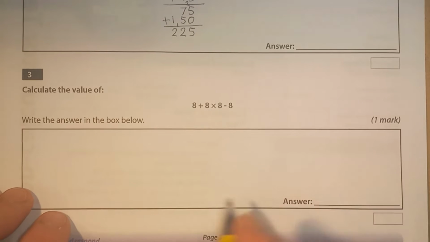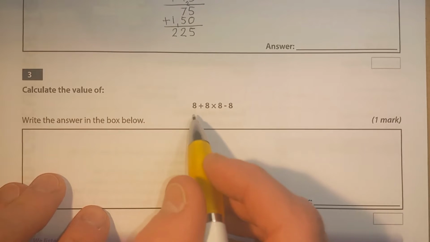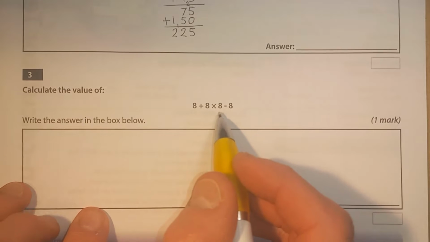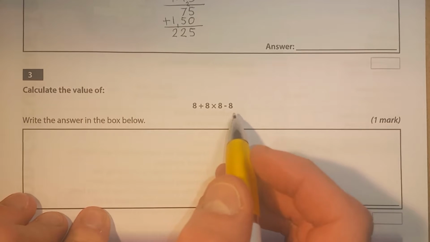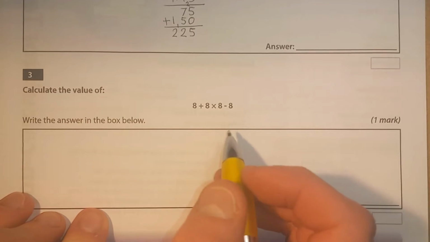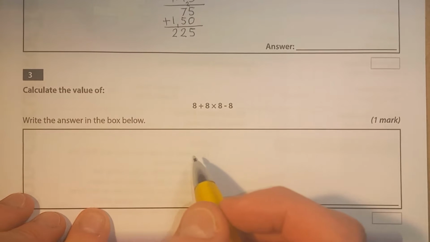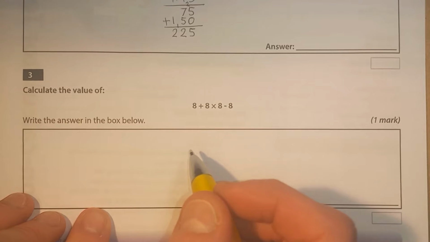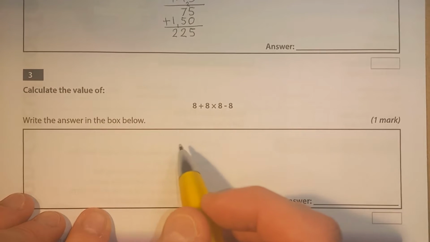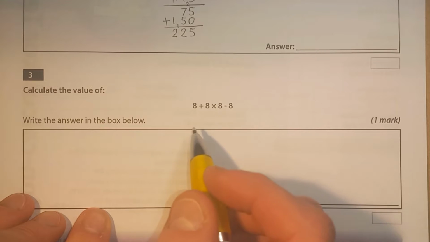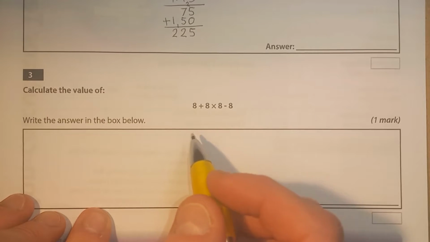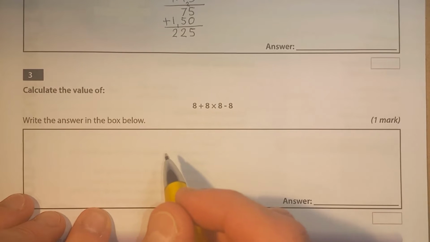And question 3. So we've got 8 plus 8 times 8 minus 8. The real key thing here is to remember your BIDMAS rules and which order we need to do these. With BIDMAS, we start with the B for brackets. Well, we've got no brackets. The I is for indices, or you might know it as BODMAS, so the O is the order of. We haven't got either of those.